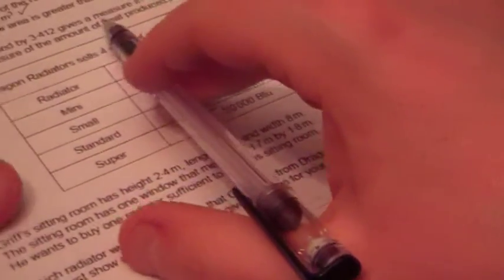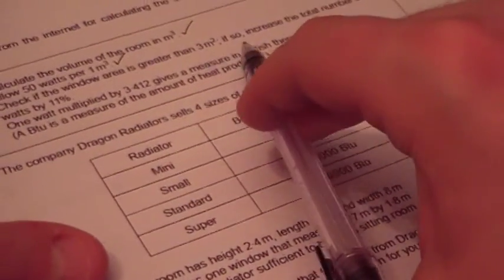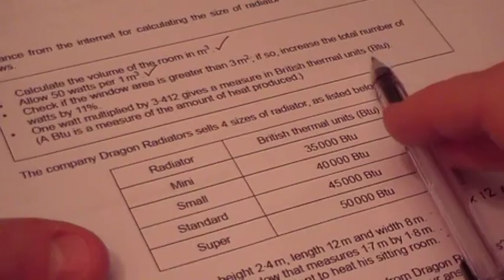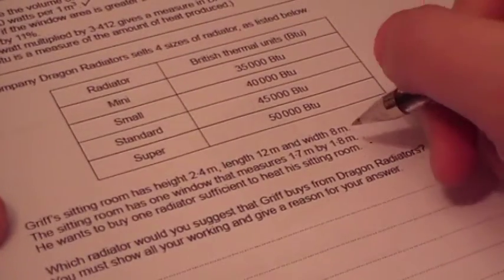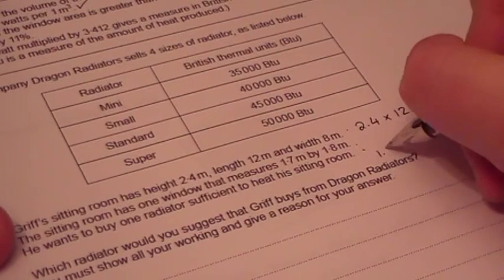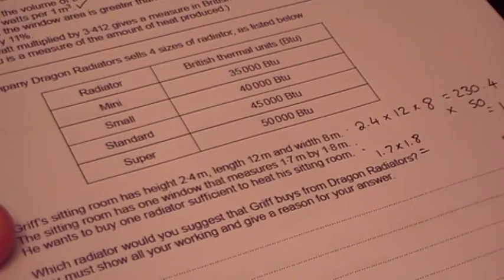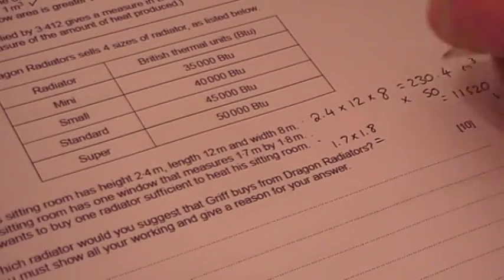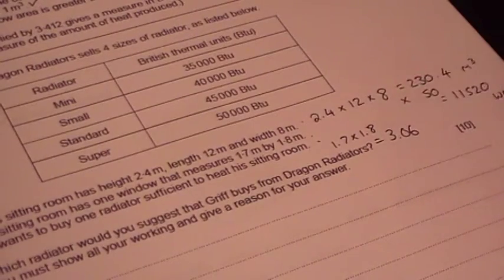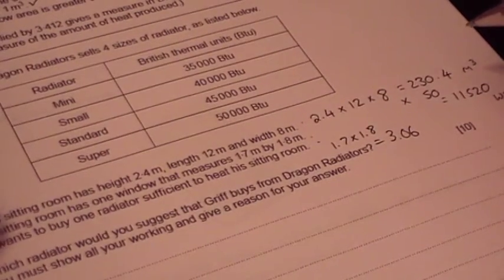Check if the window area is greater than 3 meters squared. If so, increase the total number of watts by 11%. So we work with the area now, the window, 1.7 times 1.8. See what comes out. Area, of course, length times width. Comes out to be 3.06, so it is a little bit bigger than 3.